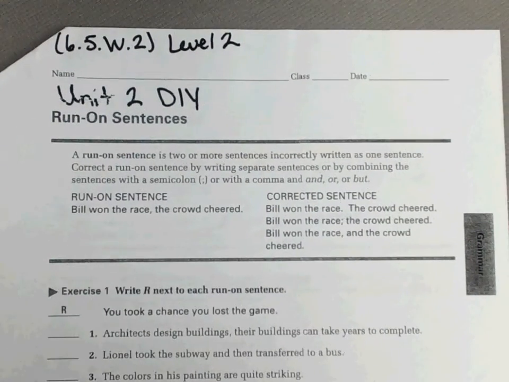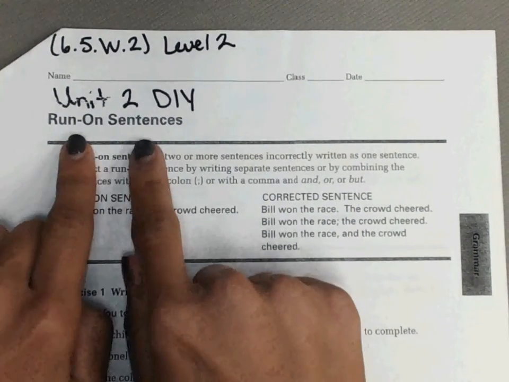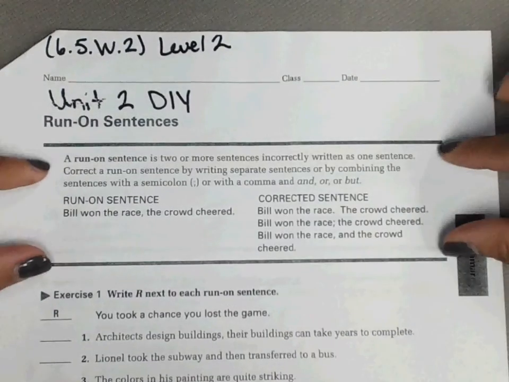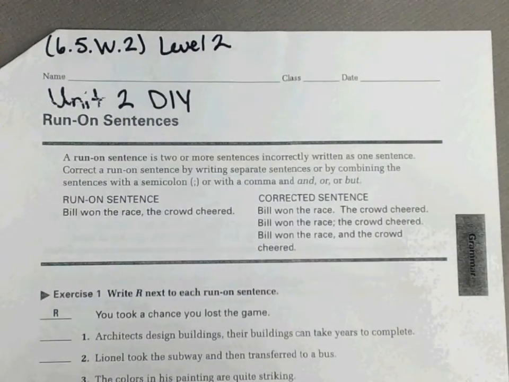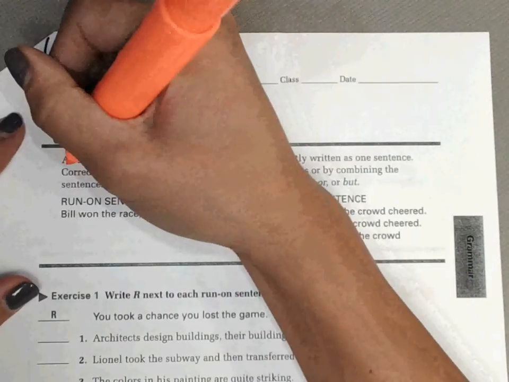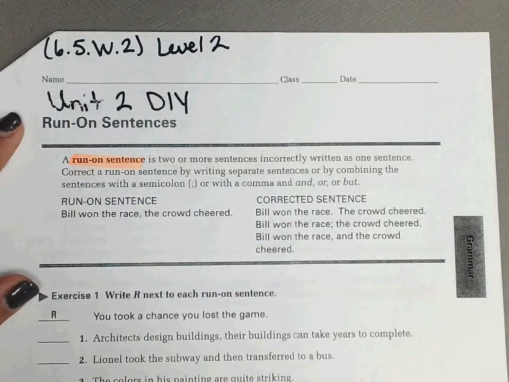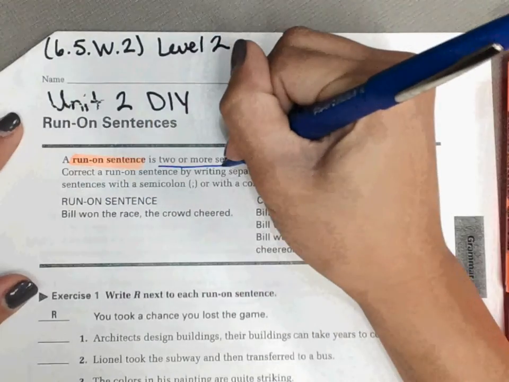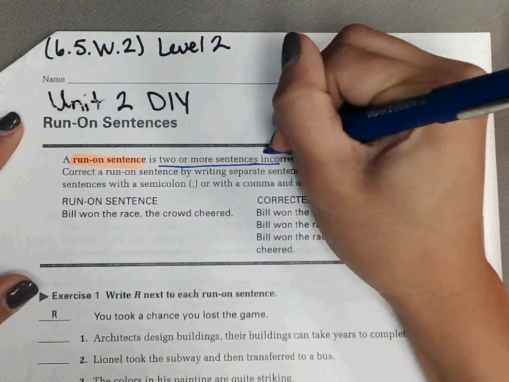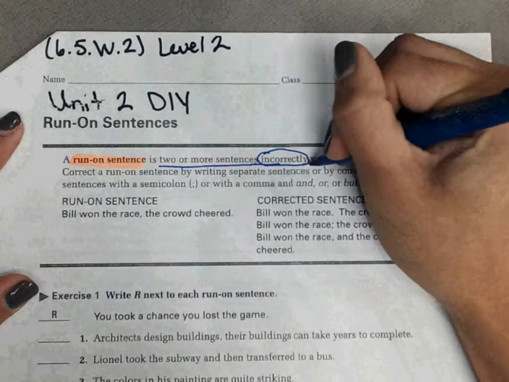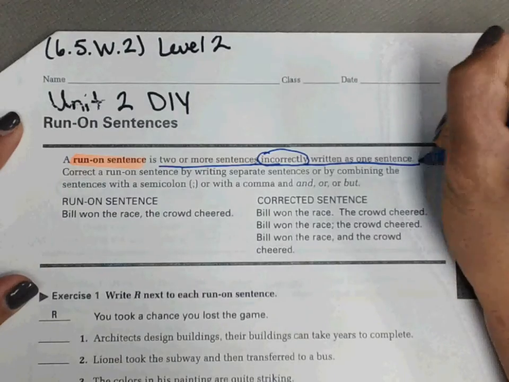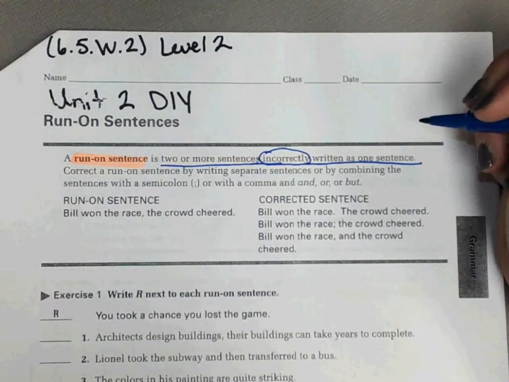The second part to this DIY is over run-on sentences. Let's look at the very first part. It says, a run-on sentence is 2 or more sentences incorrectly written as one sentence.